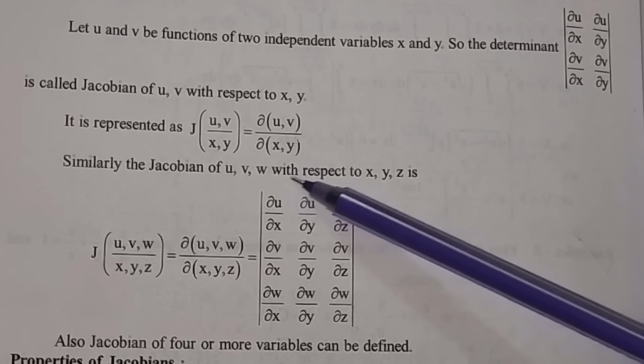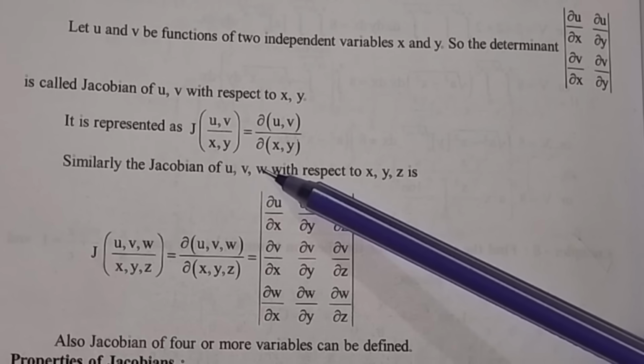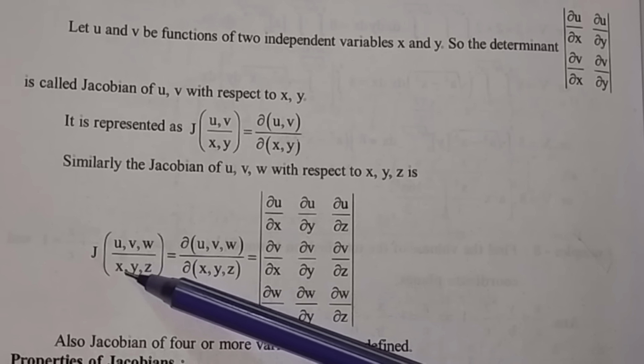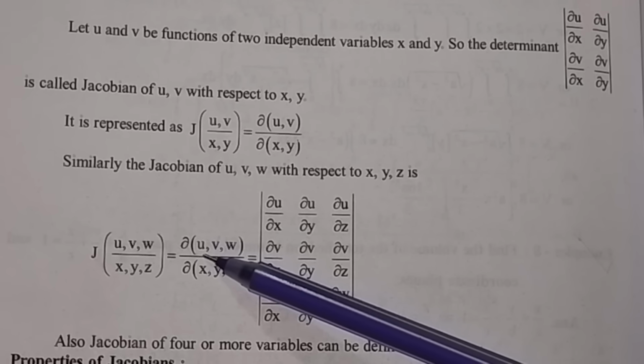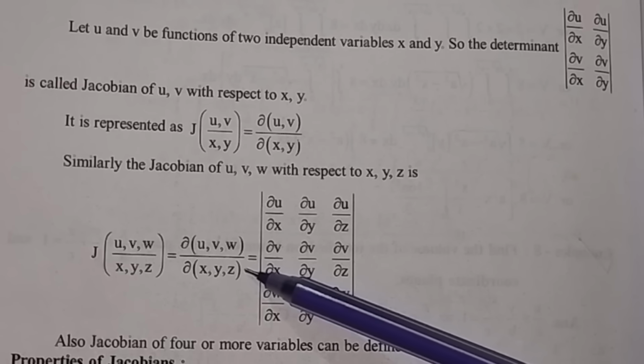If you have three variables, the Jacobian of u v w with respect to x, y and z is equal to partial derivative of u v w with respect to x, y and z.